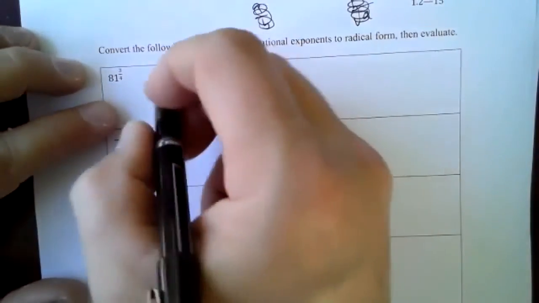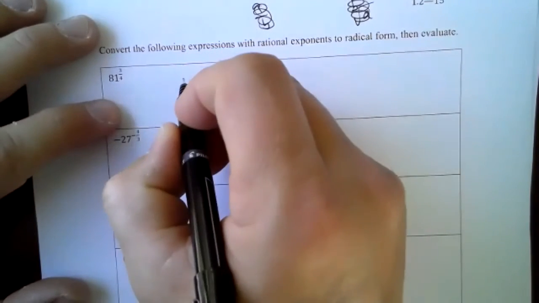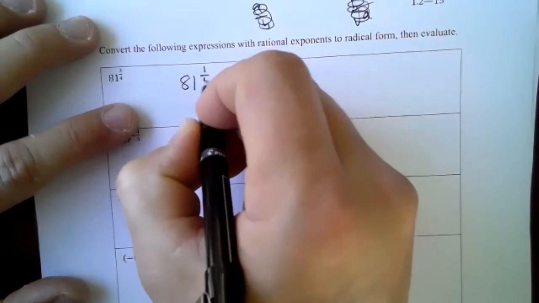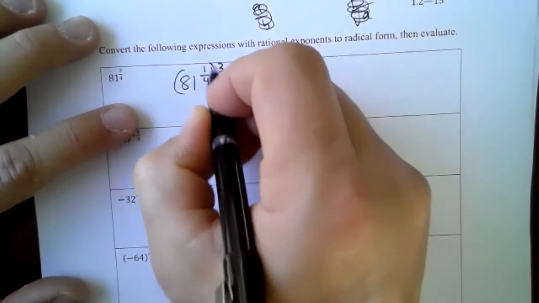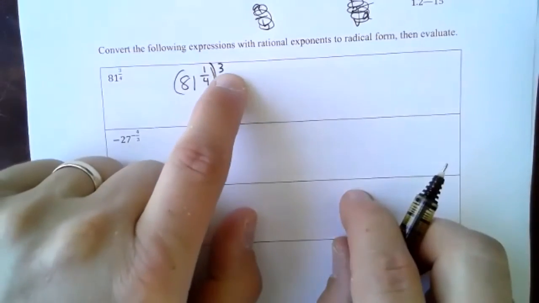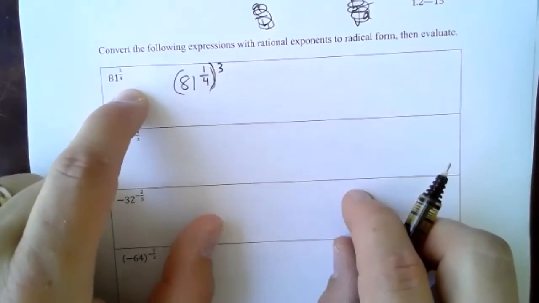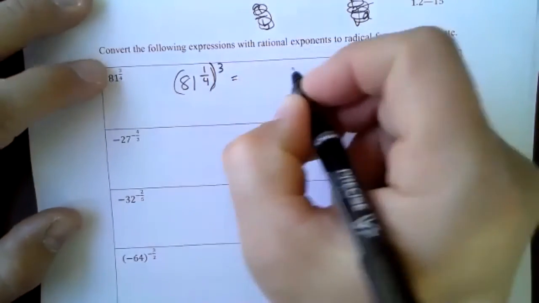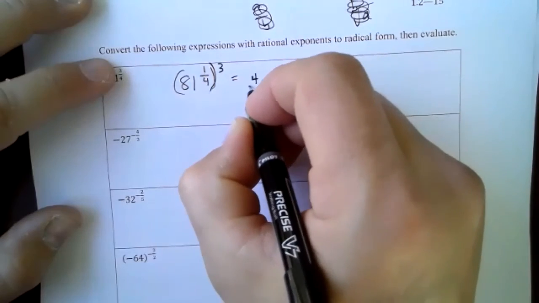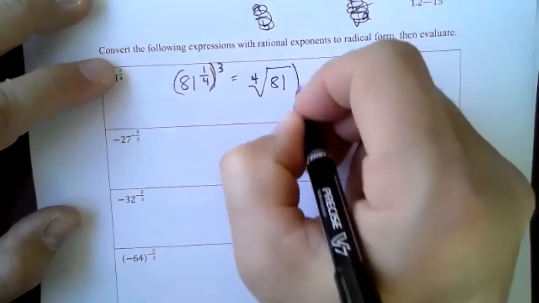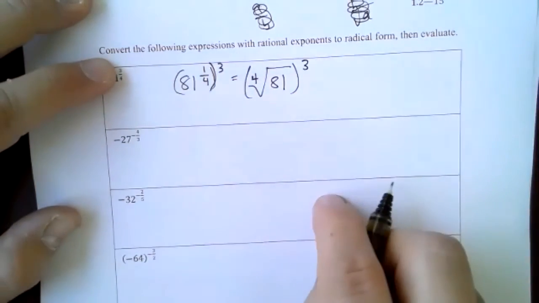Let's finish this up. Converting, we're going to say 81 to the 1 over 4, all raised to the 3 power. So 3 times 1 over 4 is 3/4, okay? What this means is that we have the 4th root of 81, all raised to the 3 power.